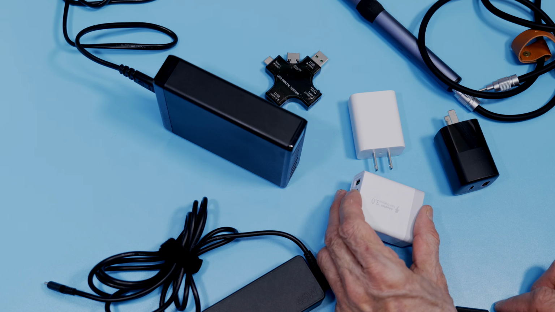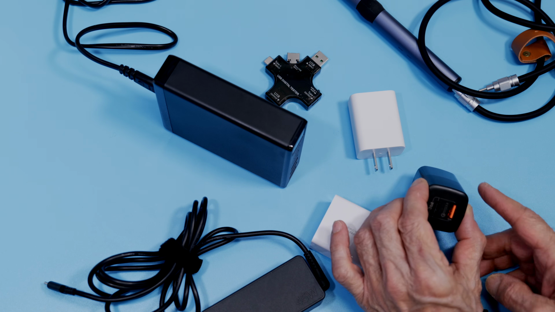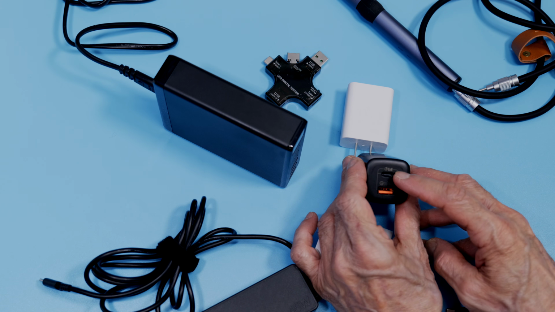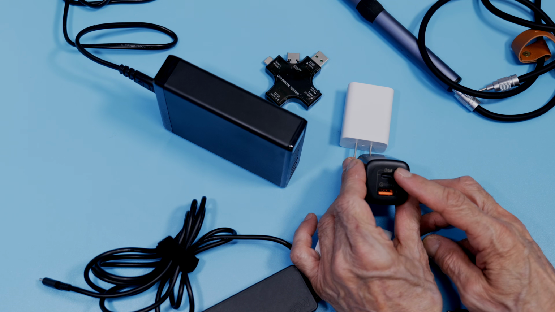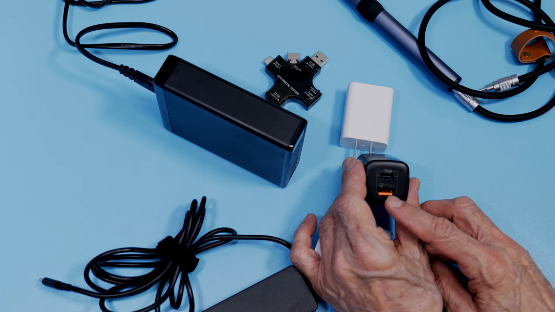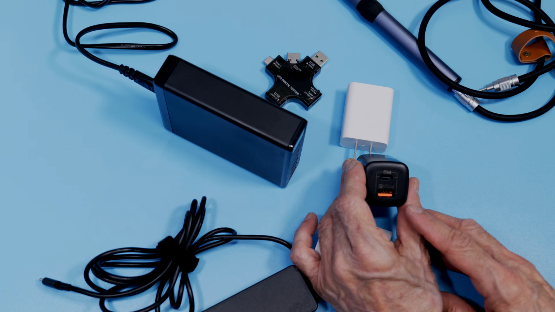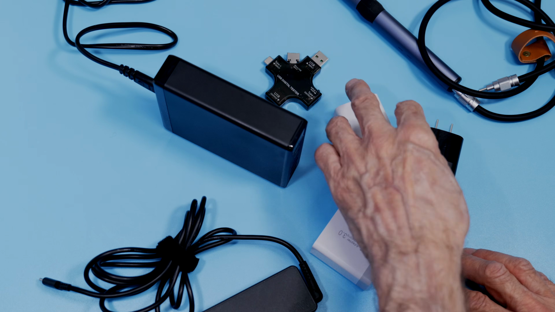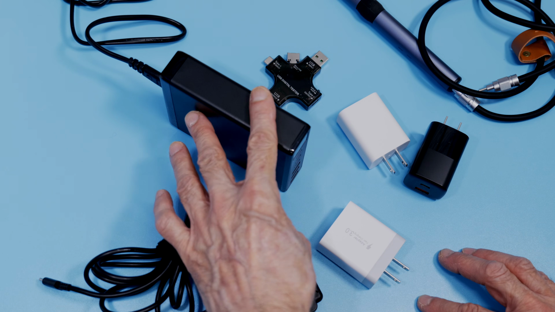Now, some of these supplies also support quick charge. For example, this one here, the USB Type-C adapter on it is for USB PD, whereas the Type A adapter is for quick charge. So remember, quick charge works like USB PD, but it is not the same and it is not compatible.